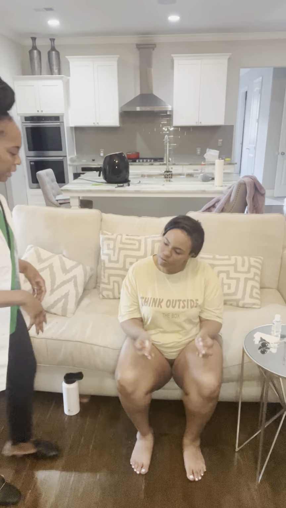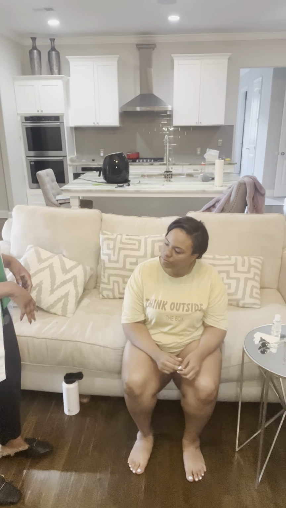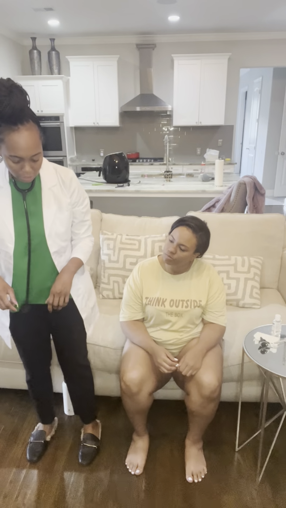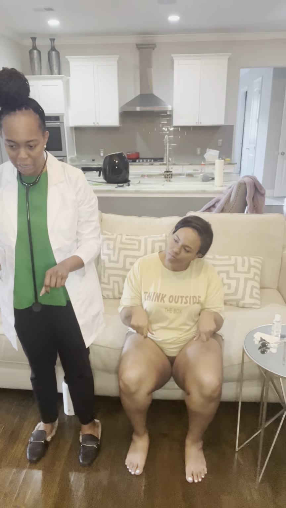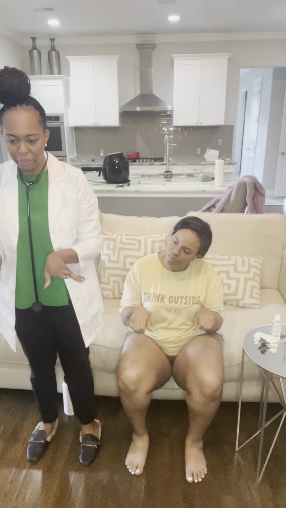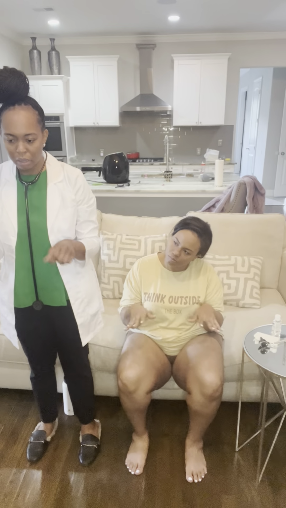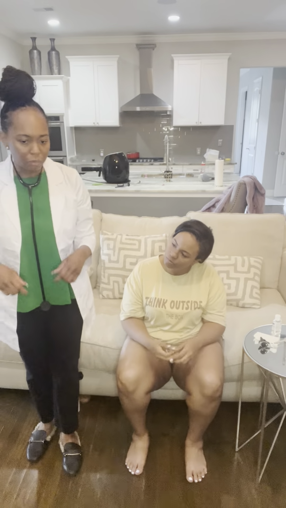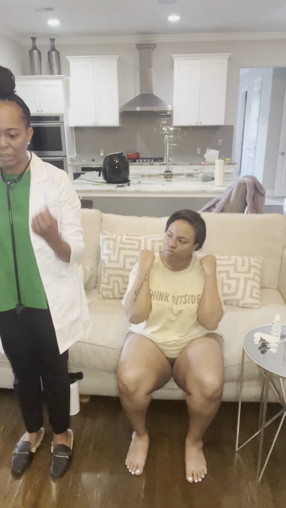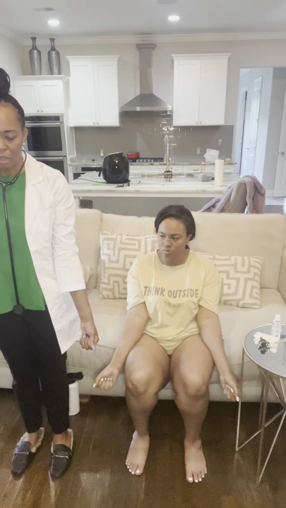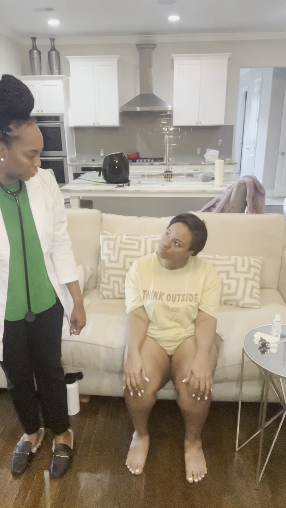Okay, all right. And also the next thing we're going to do is assess the wrist. So flex, extend, hyperextend, ulnar deviate, rotate. Okay, then we're going to move on to the elbow: flex, extend, hyperextend, and then the shoulders.